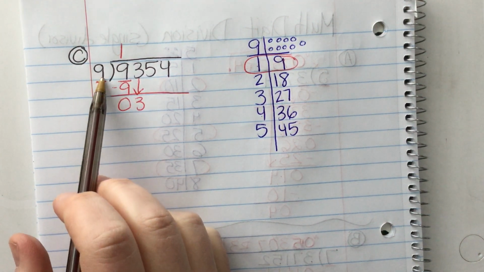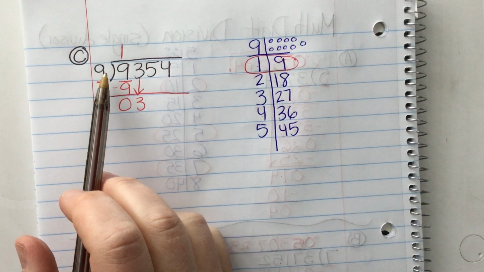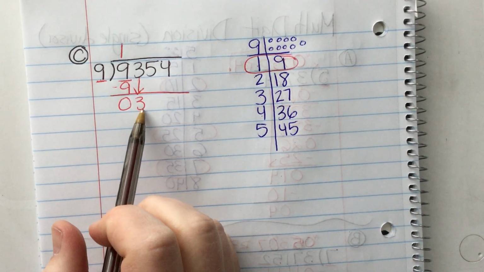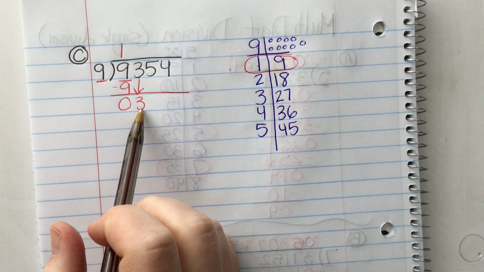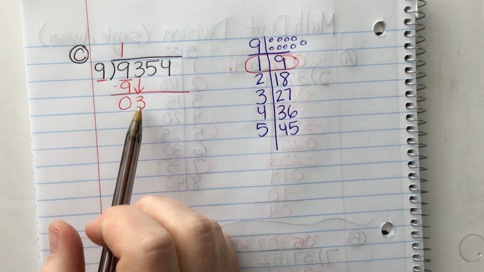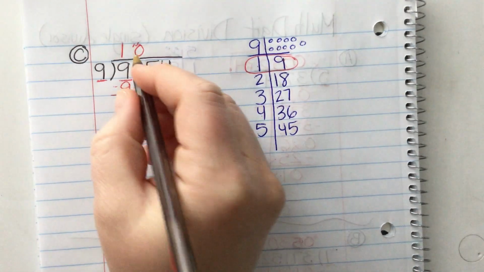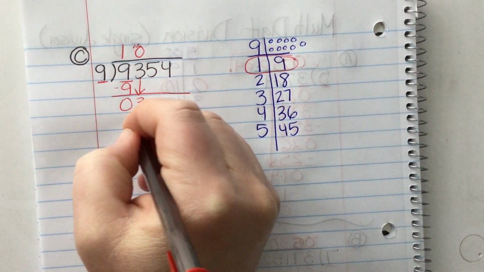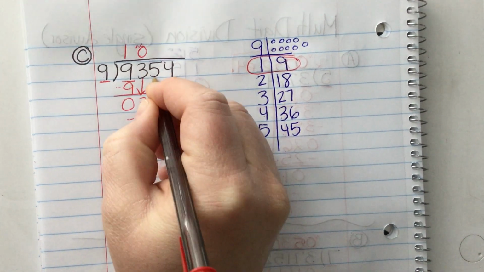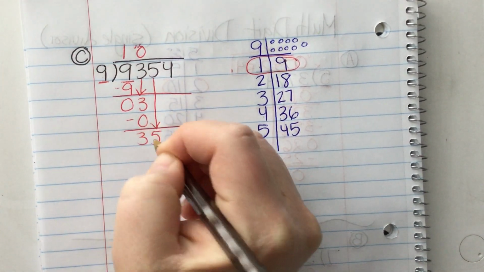You should be saying no, because if I have 9 people waiting to go sit at a table for dinner, and they only have a table of 3 chairs, they're not going to be able to sit there comfortably. So we're going to say no. We're going to put a 0, right? And 0 times 9 is 0. Subtract and get 3. Bring down the 5.